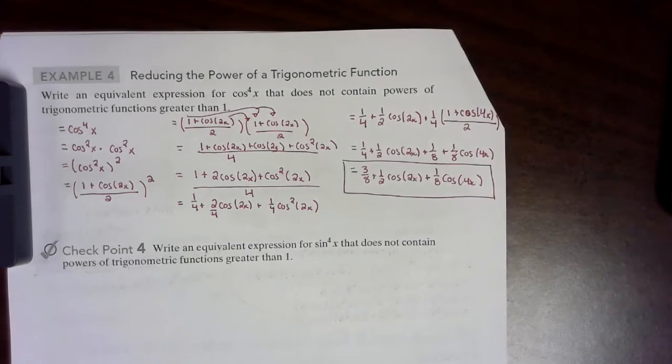Okay, well, it is your turn to try. You're going to work with sine to the power of 4 of x, and it's going to work out almost identical. Just this time you're using the power reducing formula for sine. So go ahead and hit pause, work through this. I'll have the work shown after you unpause.